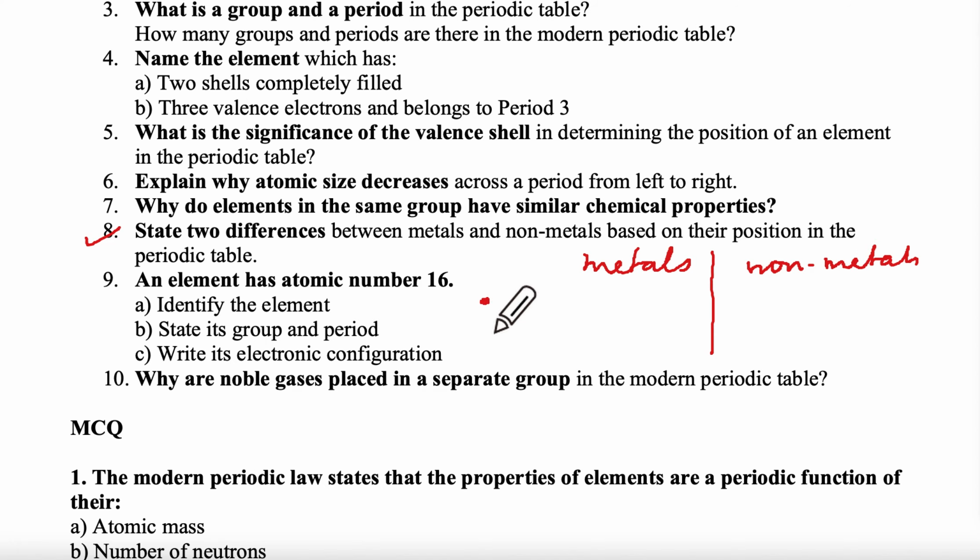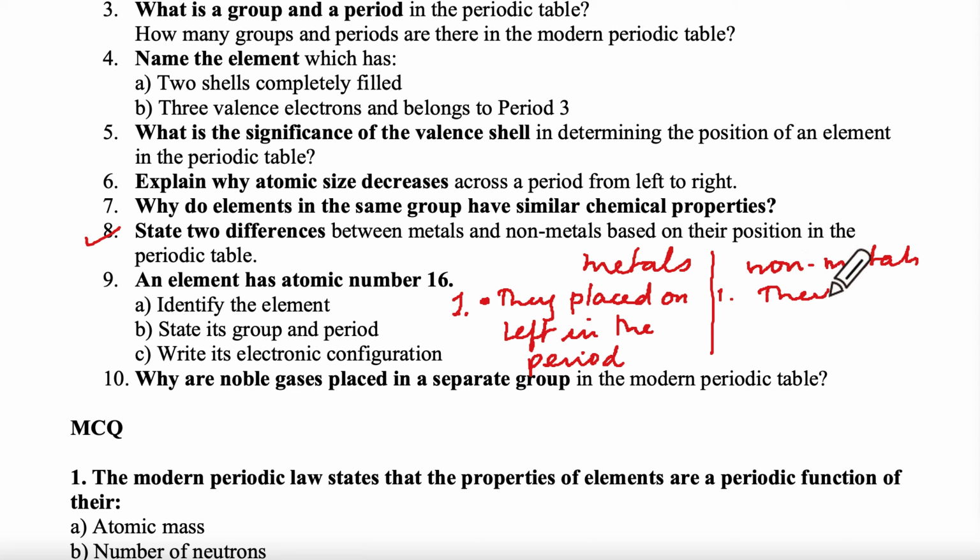Now what is the first difference? The position. Metals are on the left hand side. They are placed on the left of the periodic table, left in the period, and then what you'll write here, number 1 here, they are placed where?